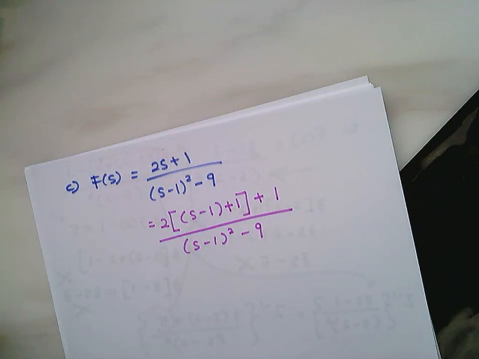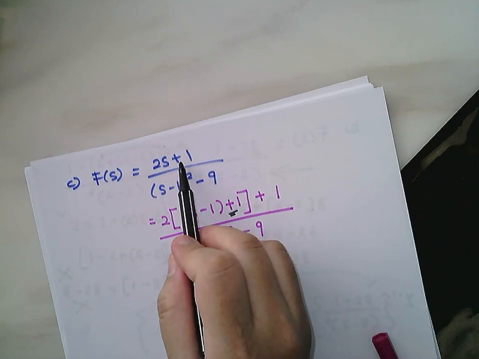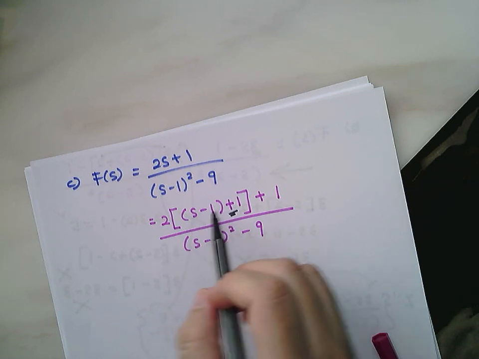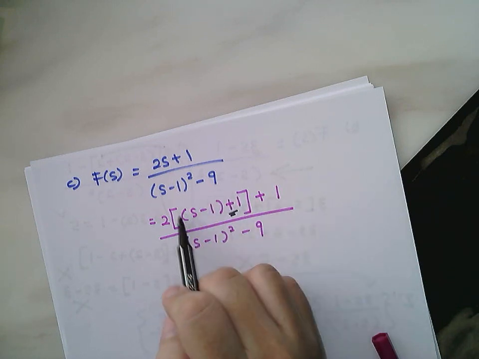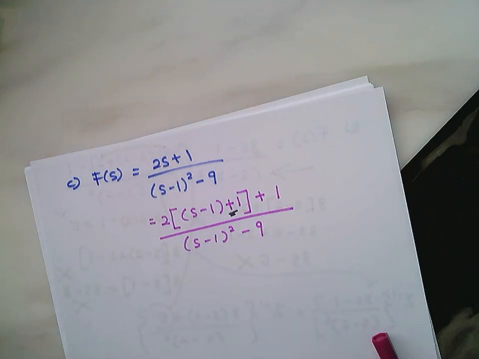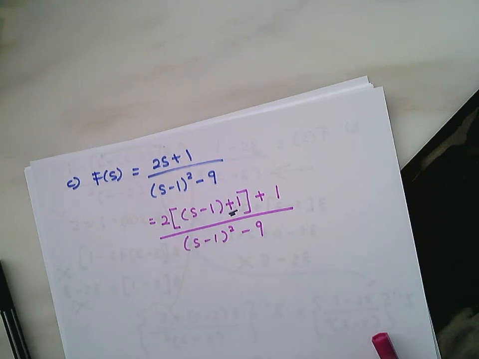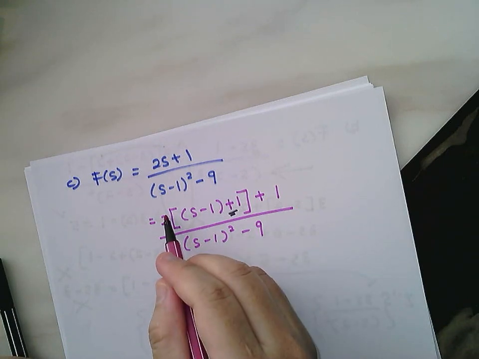So this plus 1 here is not this one. This plus 1 here is from here, because you have negative 1, so that's why you have to have plus 1, so that when you expand this one you will have s. So be careful when you expand this expression. Expanding this one will give you 2 times s minus 1, the first one.